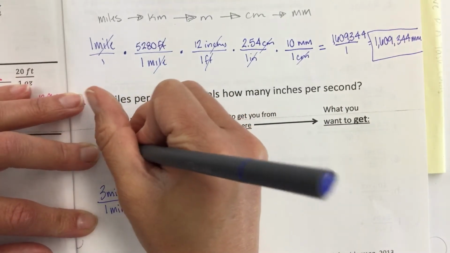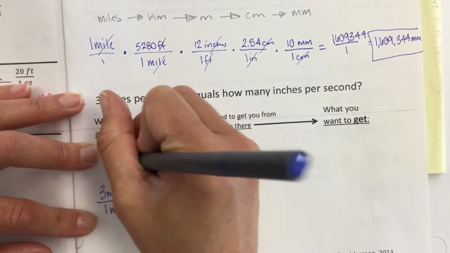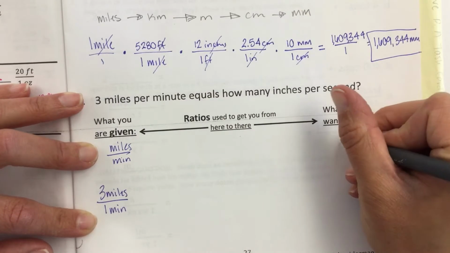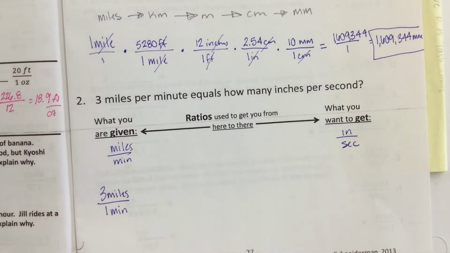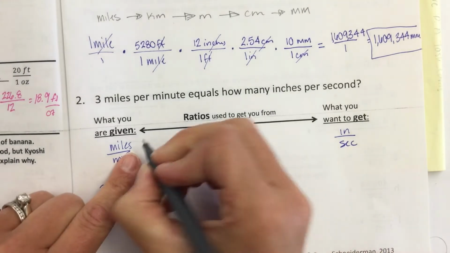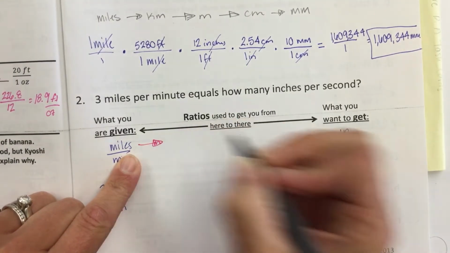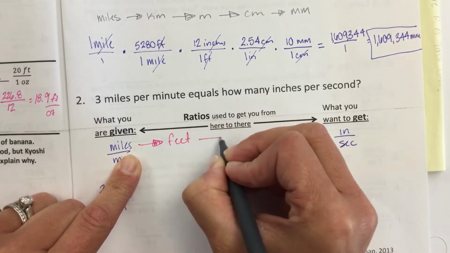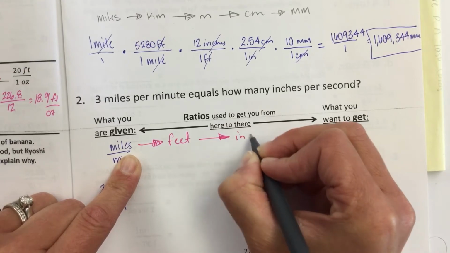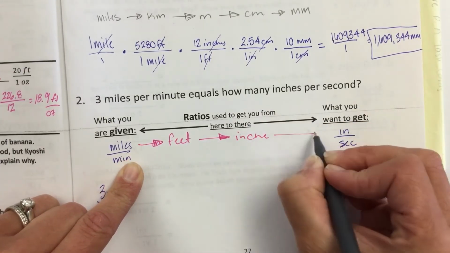So we're going from miles per minute to inches per second. So you guys are going to have to go from miles to inches. So how do we go from miles to inches? What's smaller than a mile? Feet. And then what's smaller than a foot? Inch. So there we go.